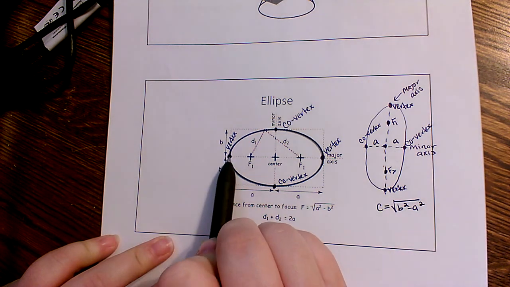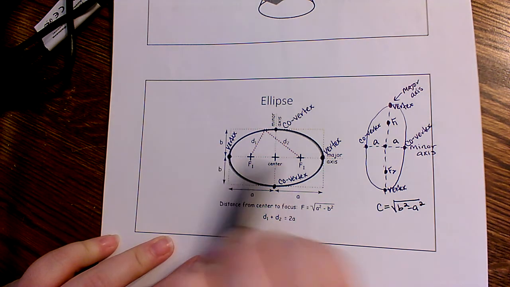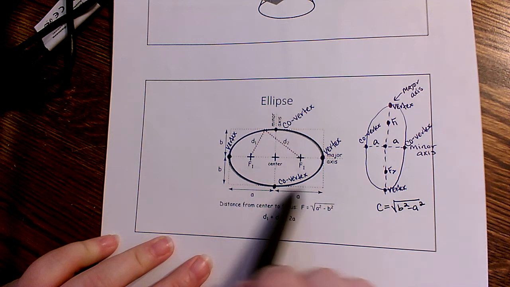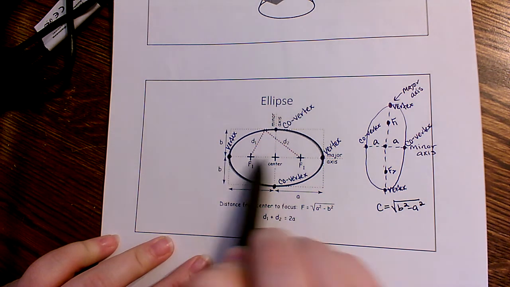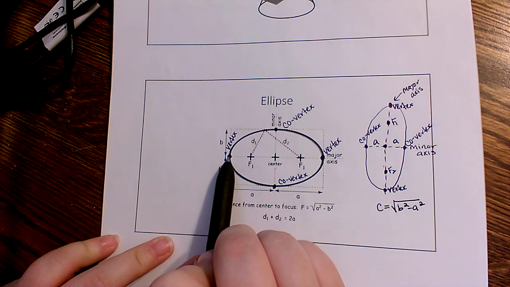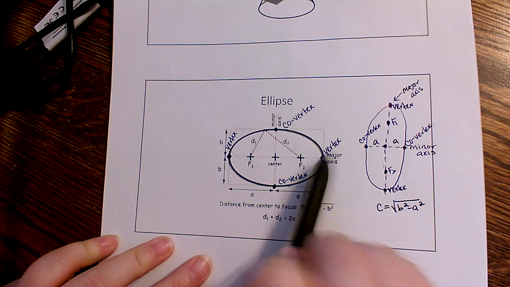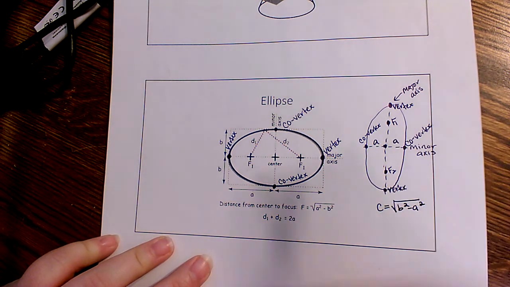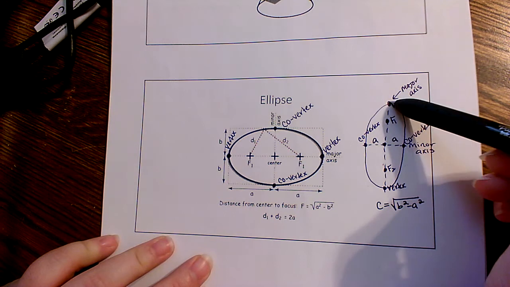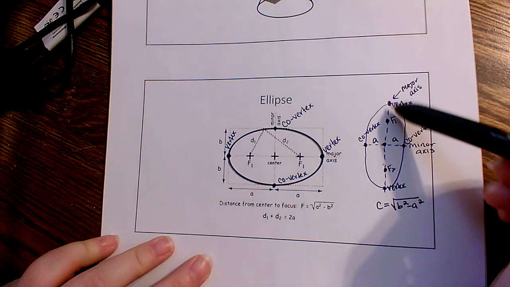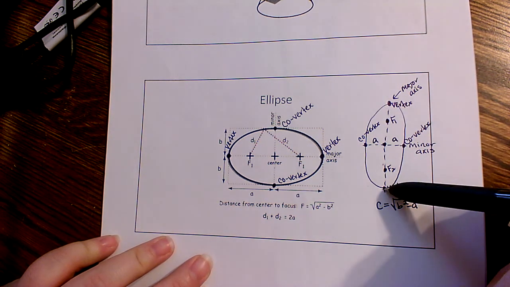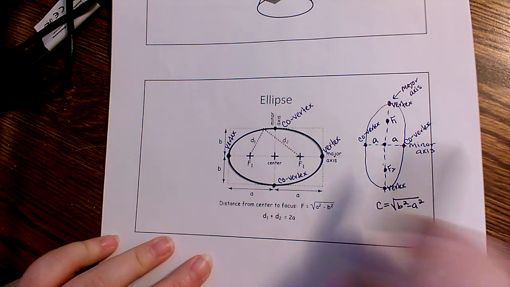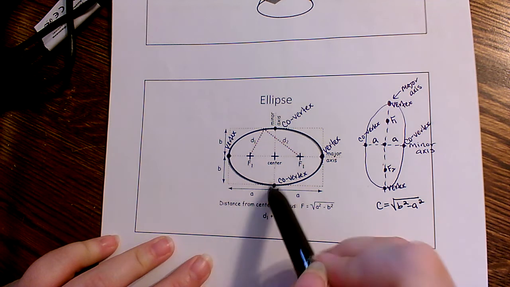The vertex, there's 2 vertices, and these 2 vertices are along that major axis. So if you notice on a horizontal ellipse, where our major axis is going horizontally, this point is a vertex, and this point is a vertex. On the vertical one, since our major axis is going vertically, the vertices are not the left point and the right point. They're actually the top and the bottom points. The vertices are always on that longer major axis. And then we call the points on the minor axis the co-vertices. So we have 2 vertices and 2 co-vertices.